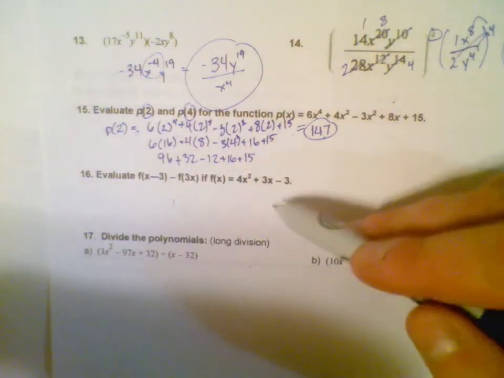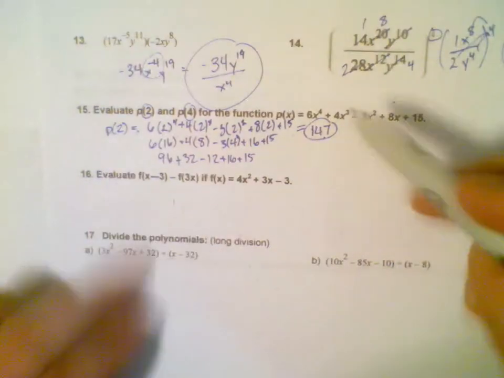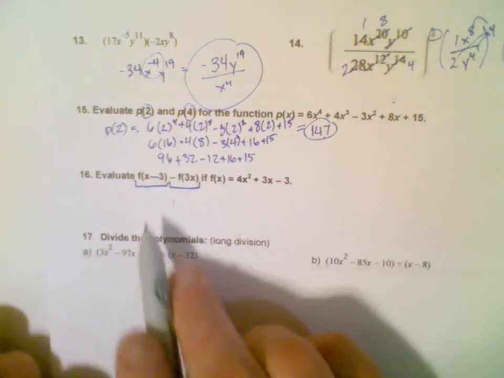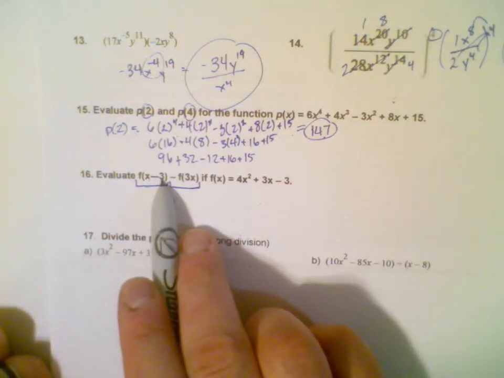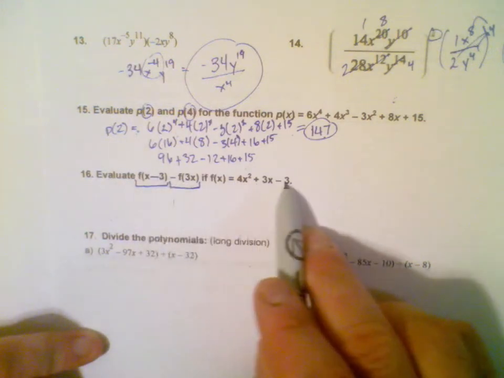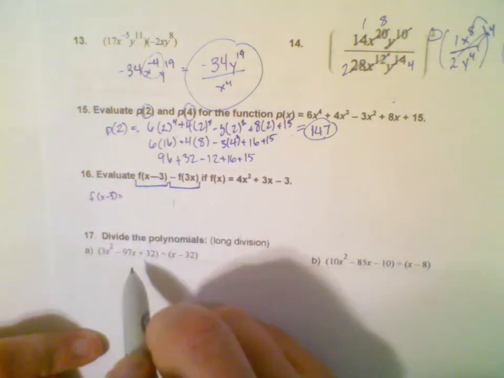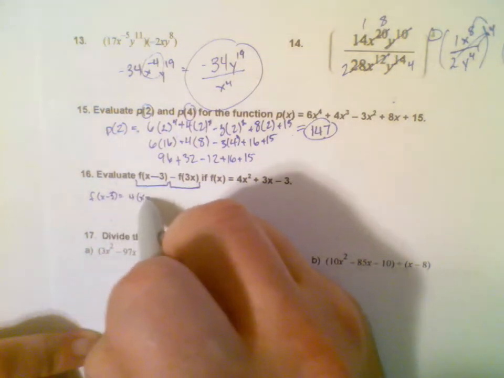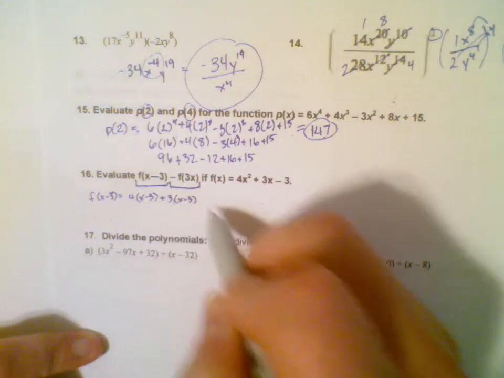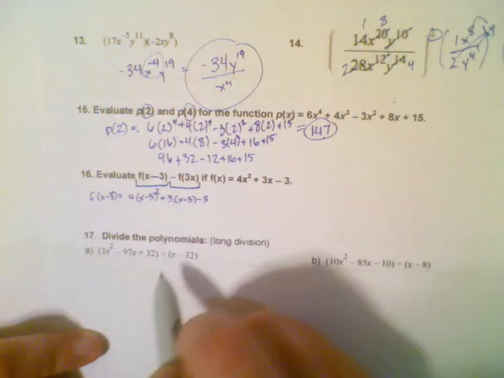Okay, the one down here is the one that was a little bit harder. So remember I said we had to kind of look at the two different pieces. So we had this piece right here and then we had that piece right there. So we need to do f of x minus 3. So that means you take x minus 3 and you plug it in for all the x's that you see. So I kind of did this in class. So I did this piece first. So f of x minus 3 looks like this.